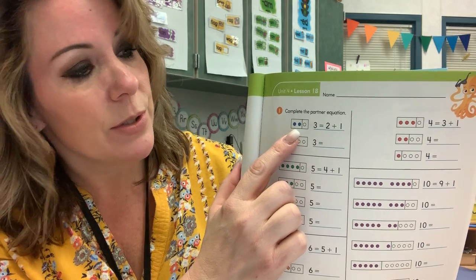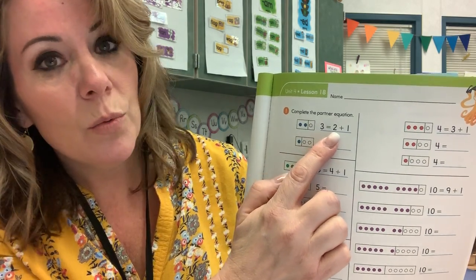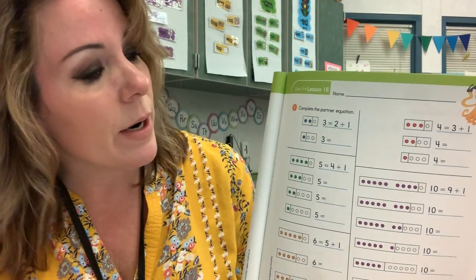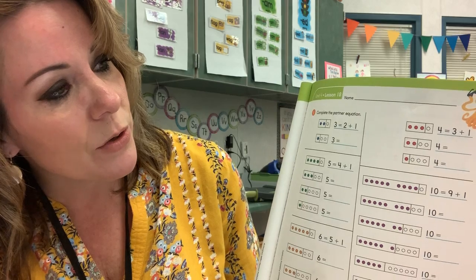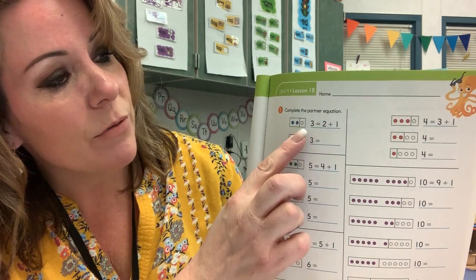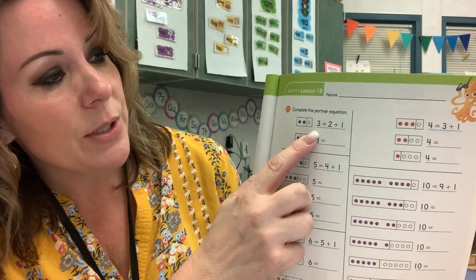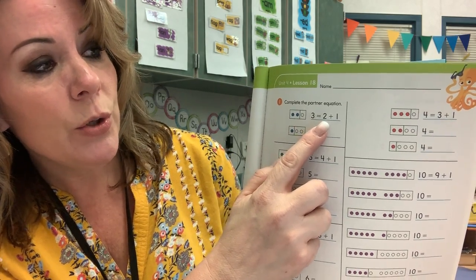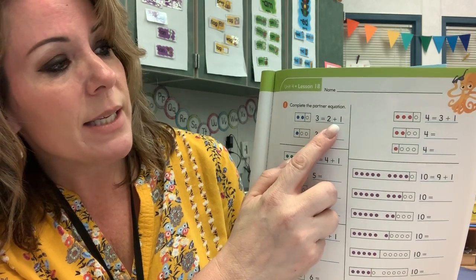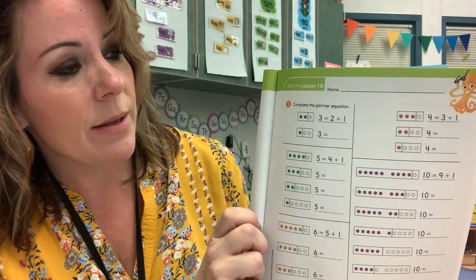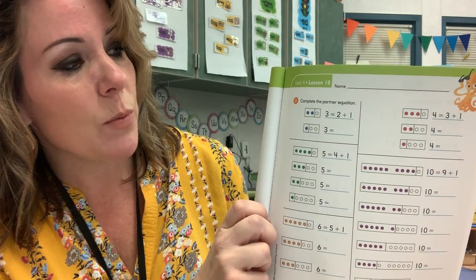How many blue circles do we have? We have 2. And how many clear or should we call those white circles do we have? How many do we have? And we have 1. So what that tells us, boys and girls, is that 3 equals 2 blue plus 1 white circle, okay? 2 blue plus 1 white circle.